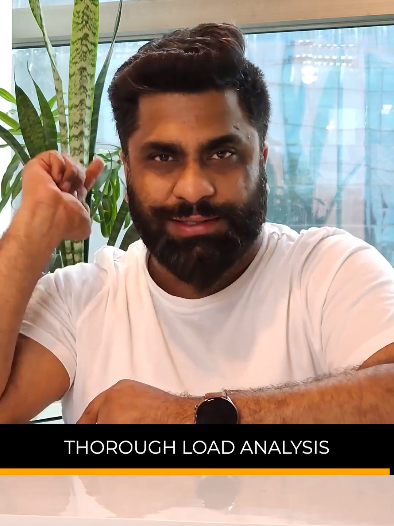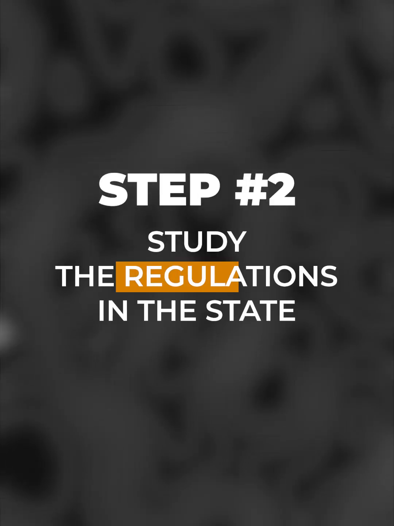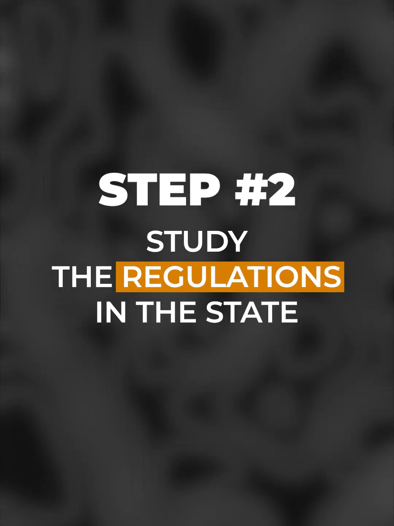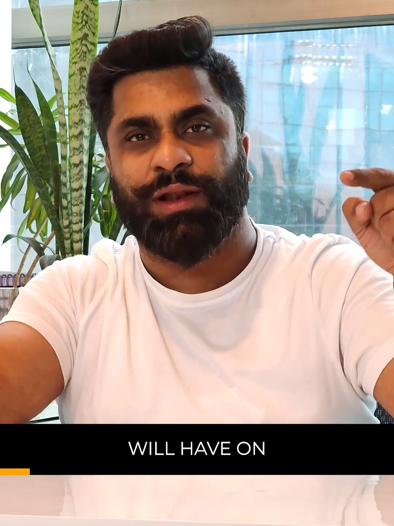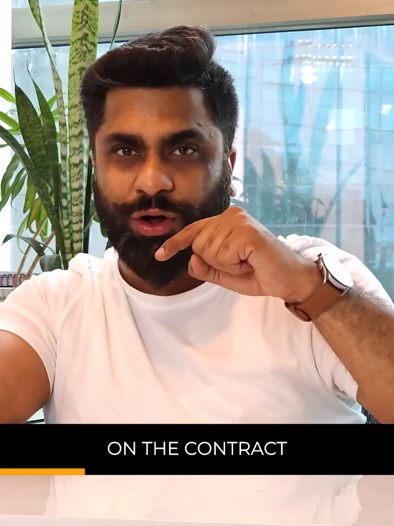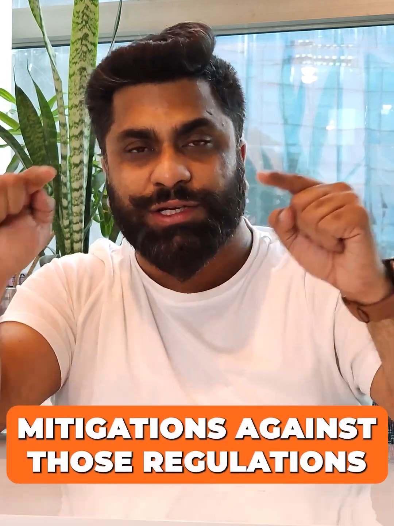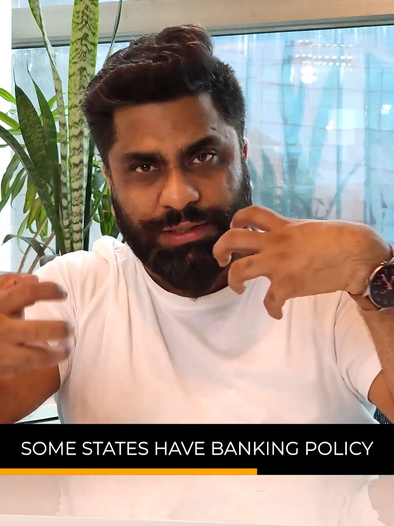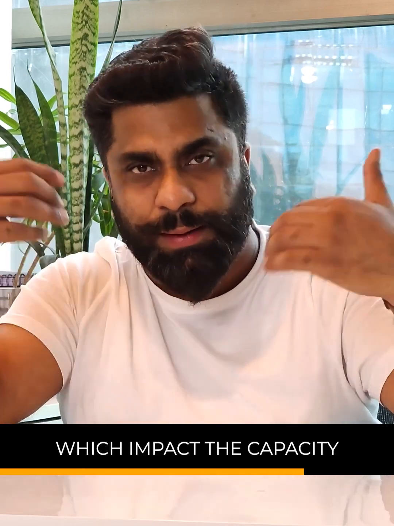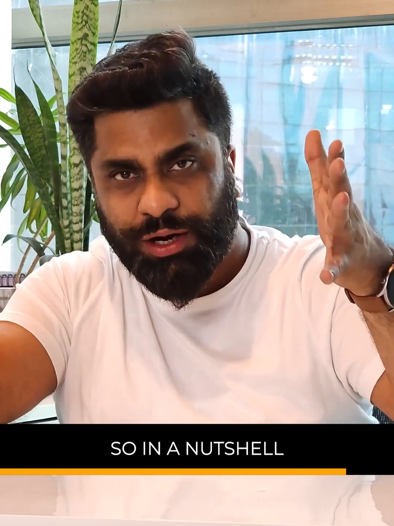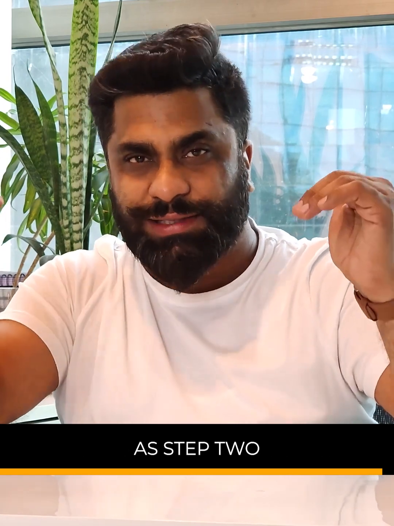So just to sum it up, the first step is to find out the right capacity by doing a thorough load analysis. Step 2 is to study the regulations in the state and at the central level and find out what impact they will have on that particular solution, what impact they have on the contract that you are signing, and also check what mitigations exist against those regulations. For example, some states have a banking policy which impacts the capacity that you can take. So in a nutshell, do a regulatory analysis as step 2.